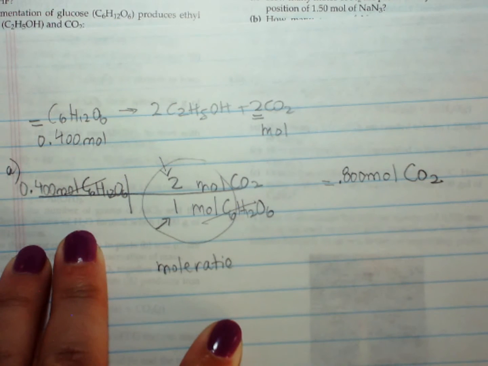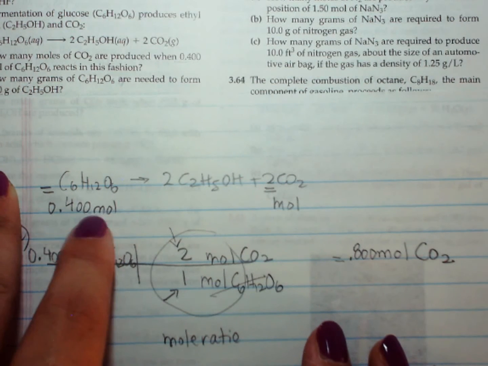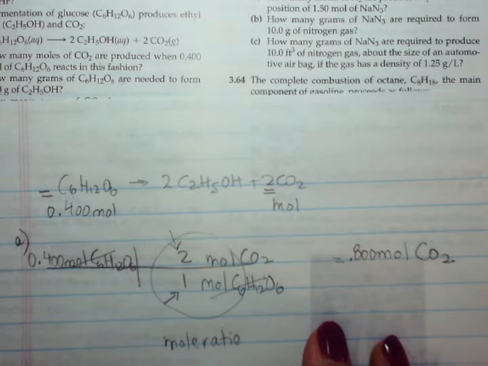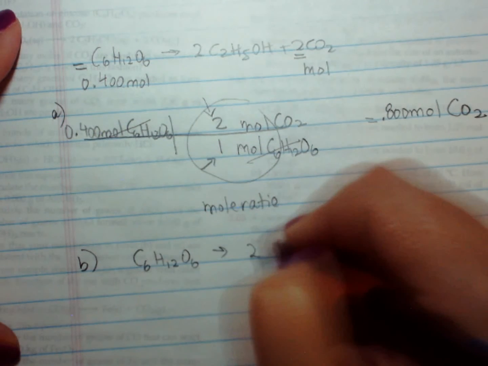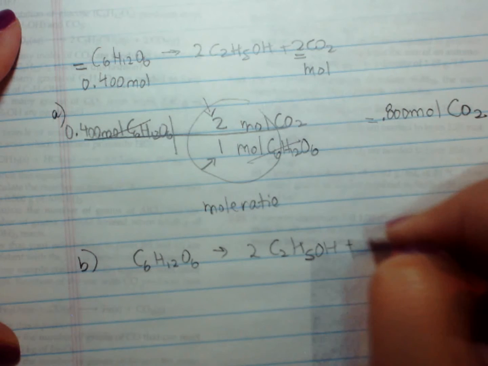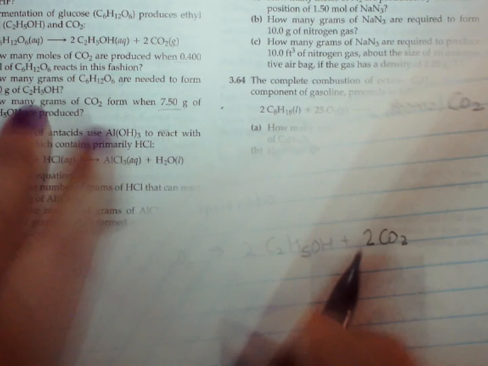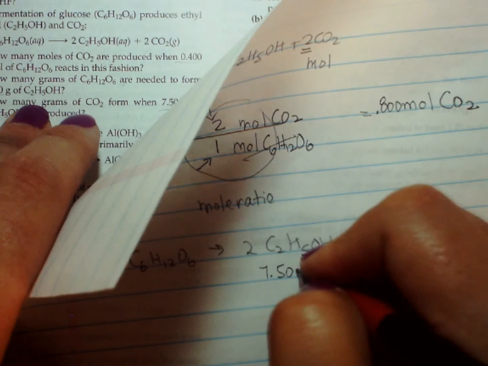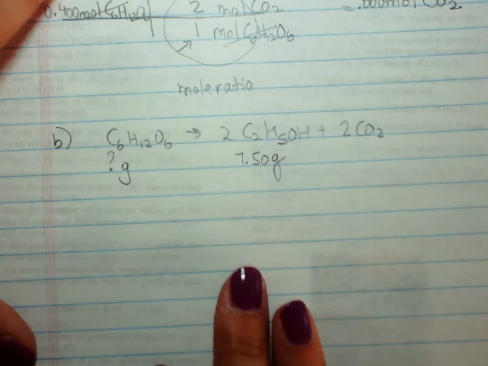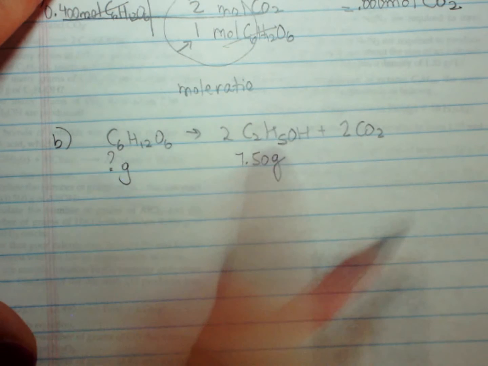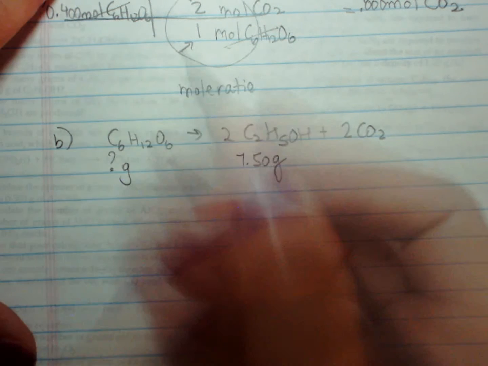Let's do B. Let's go back and read B. How many grams of C6H12O6 are needed to form 7.50 grams of C2H5OH? All right, so once again, I'm going to write the equation again. And I'm going to make a quick little inventory about the information that they gave me here. So I want to make 7.50 grams of the ethanol. They want to know how many grams of glucose are necessary to do that. So this is the end target. That's how much they want to make. They want to figure out how much of the ingredients you need to purchase or to ferment to get that end target.